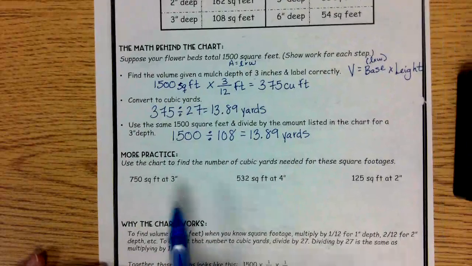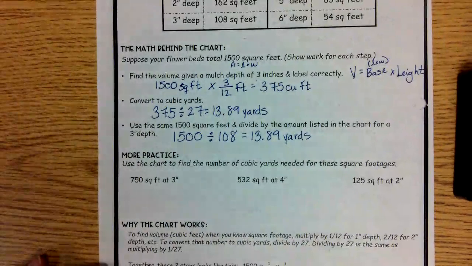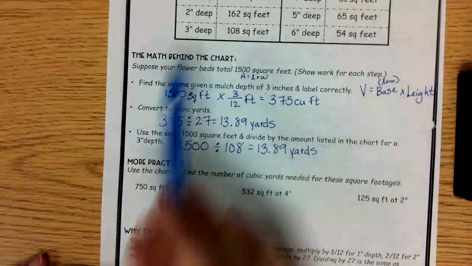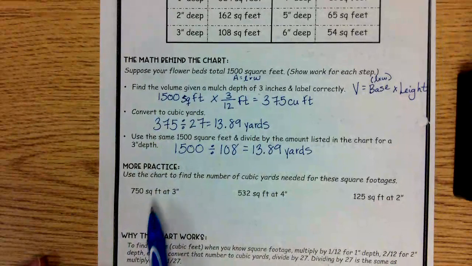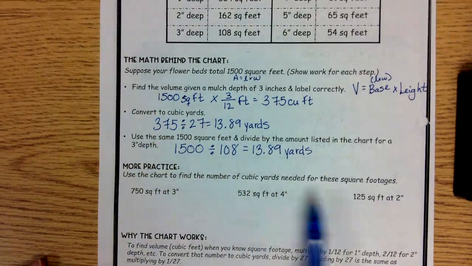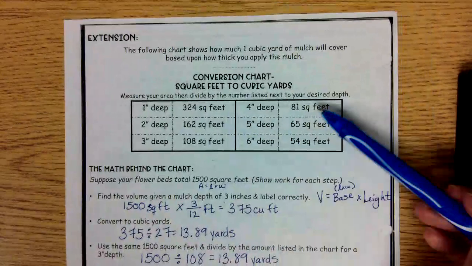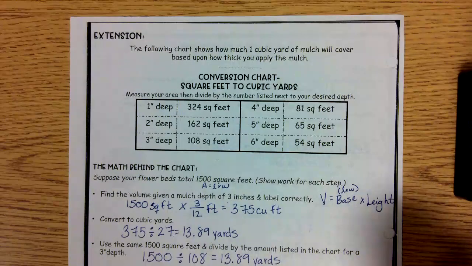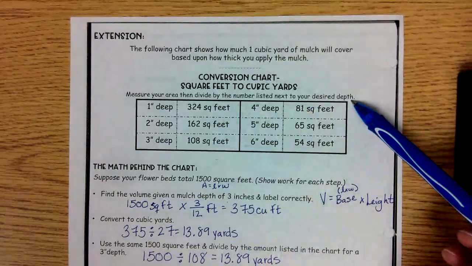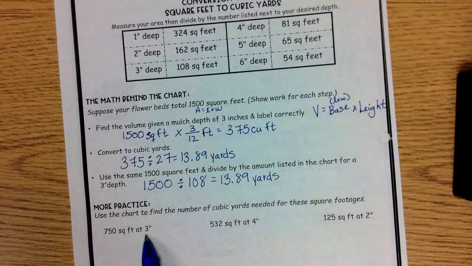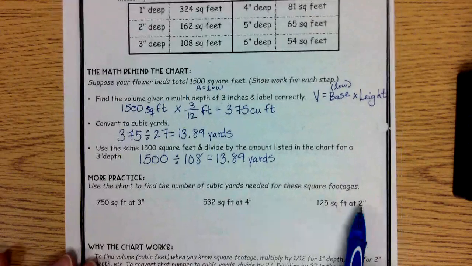Okay, all right, so we're going to do 3 more, and then we're done here. So using our chart, fabulous little chart, you are going to take the different square feet in whatever depth it is told, your desired depth, we're going to divide them. So this one's 3, 4, and 2.